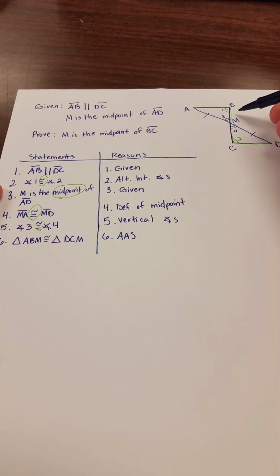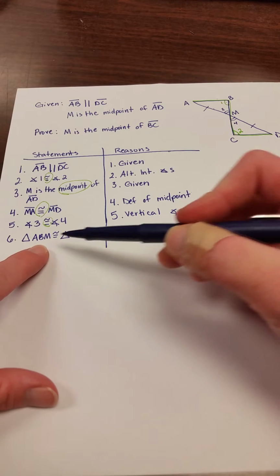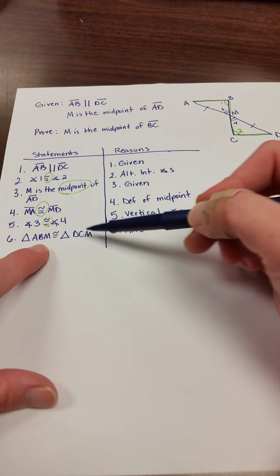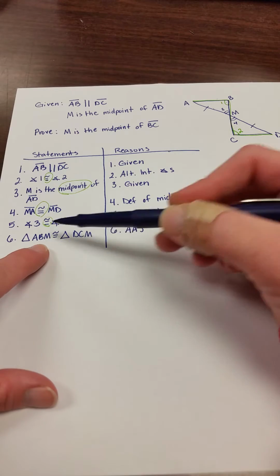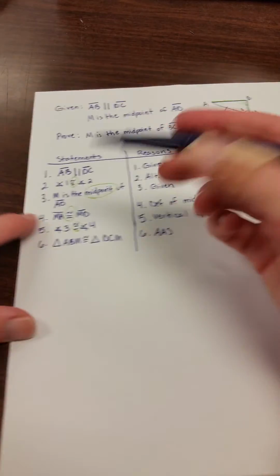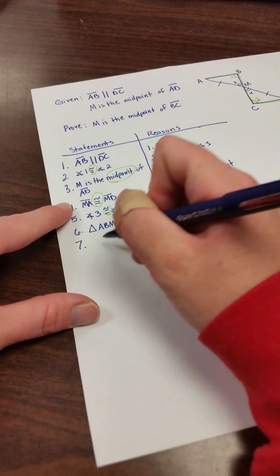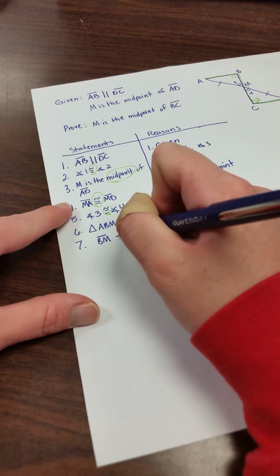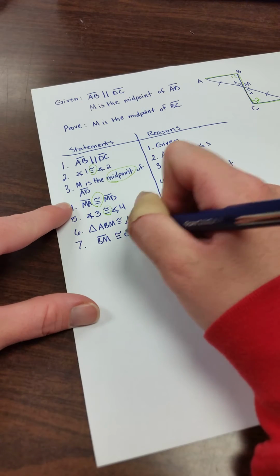because these are corresponding sides. If you see right here how we wrote it, we have BM in the same place as we have CM. So BM is corresponding to CM. So statement 7, we can say BM is congruent to CM.